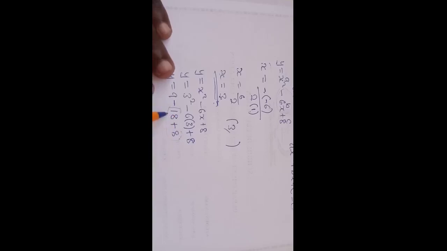So this is what you are supposed to do. If you look here, you need to solve it like this. So this is negative 18, then let's say 18 plus 8. So that is how we can solve it. So don't make mistakes. You can even start with this one.